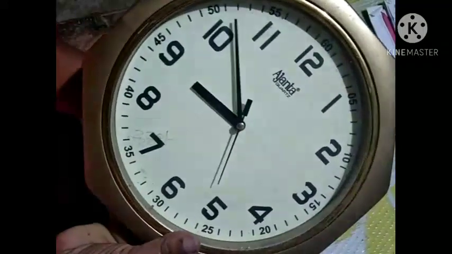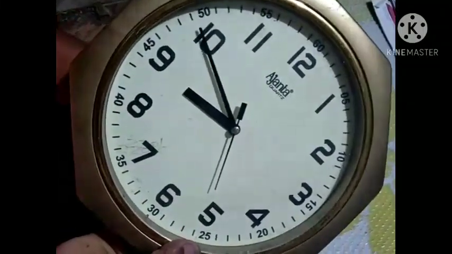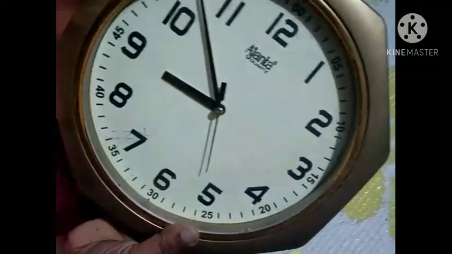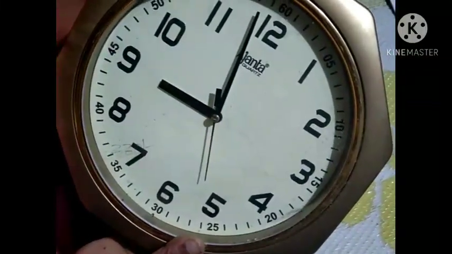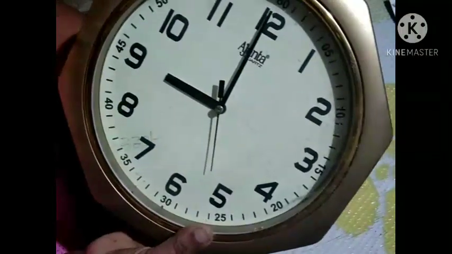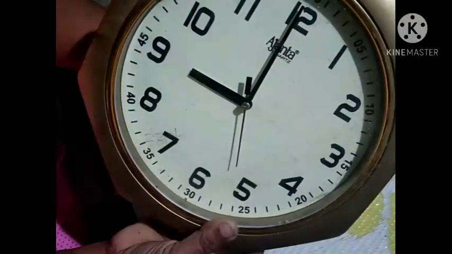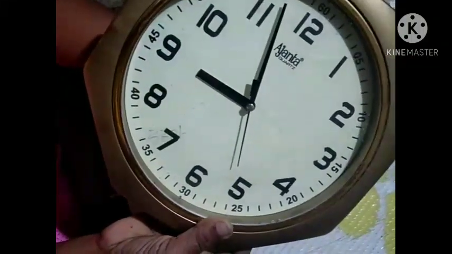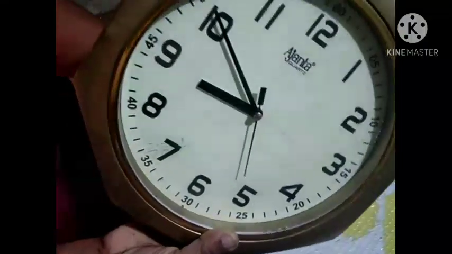Next one is also an acute angle. This is also very small. This is also an acute angle. This one is an acute angle. Up to here it is an acute angle, and then it comes in the vertical and horizontal position. It is called a right angle, 90 degree. This one acute, acute, acute, etc.